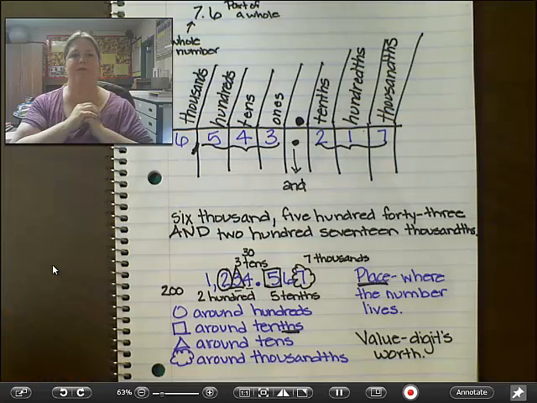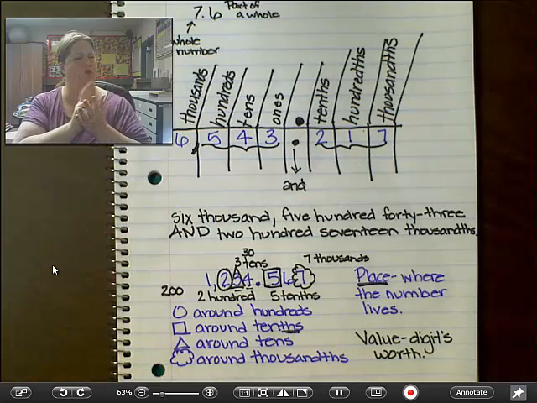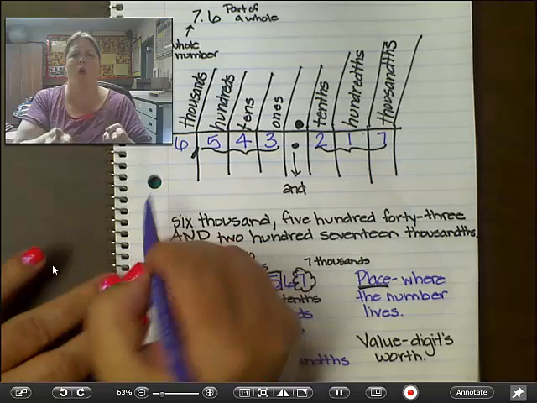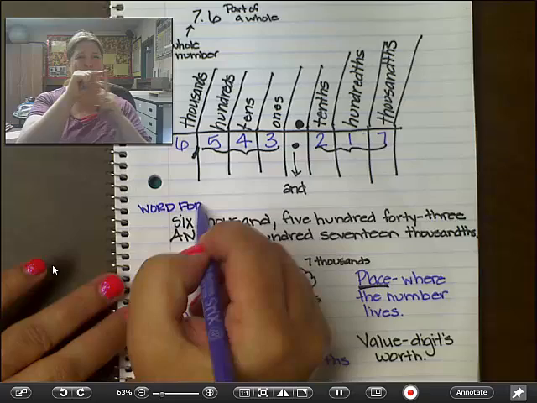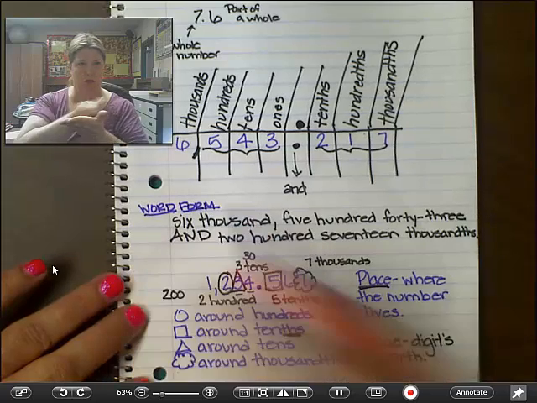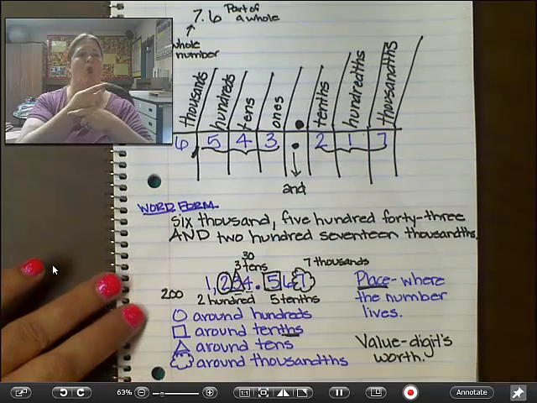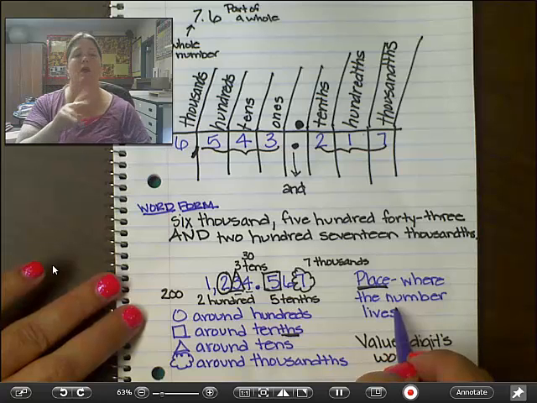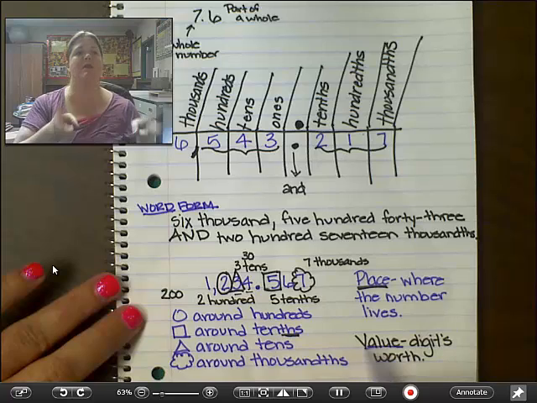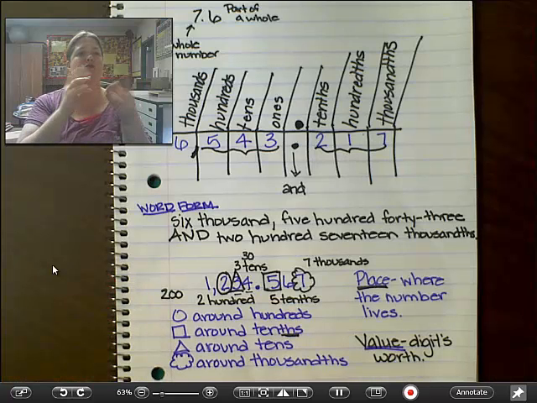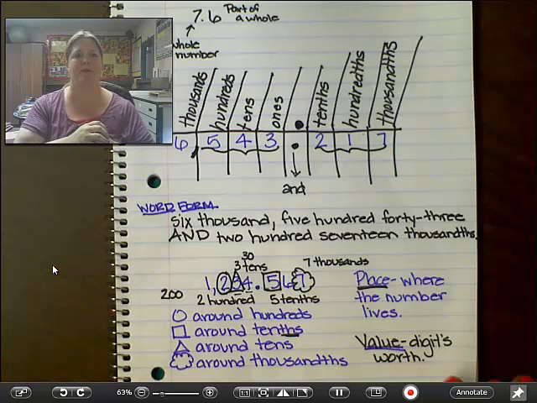Okay, quick review. Right here where it's a whole bunch of words, this is what is known as word form. Place is where the number lives. The value is how much the digit or the number is worth. Those are your notes for today.